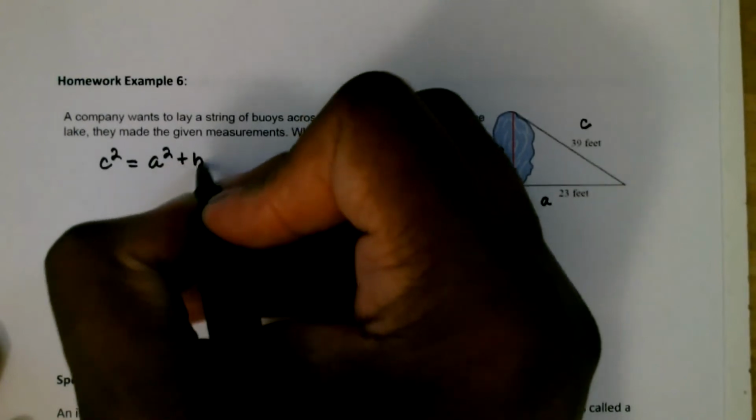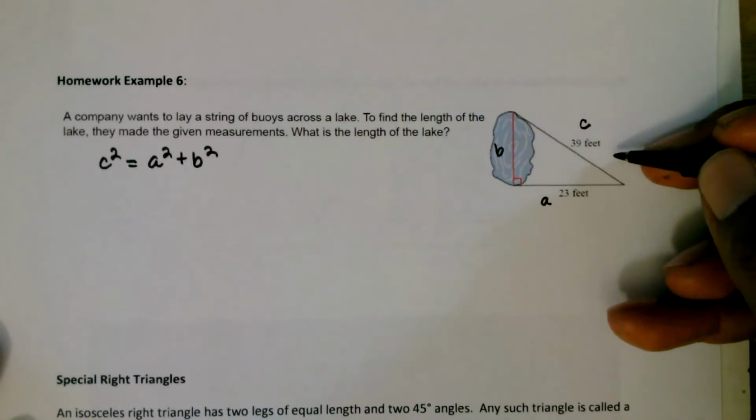So using that Pythagorean theorem, we're going to have C squared is equal to A squared plus B squared. Your C is your hypotenuse. That's 39 feet. So it'd be 39 squared is equal to, this is your length A, that's 23 feet.